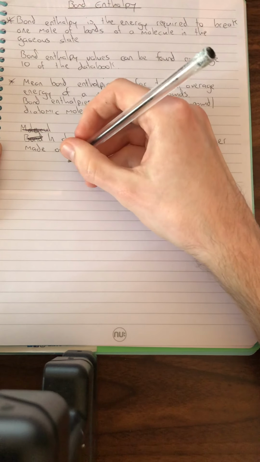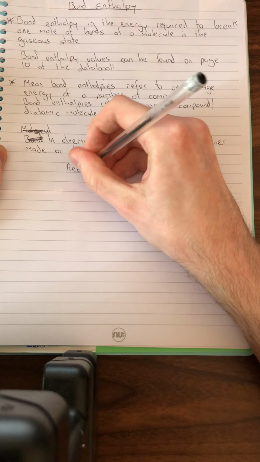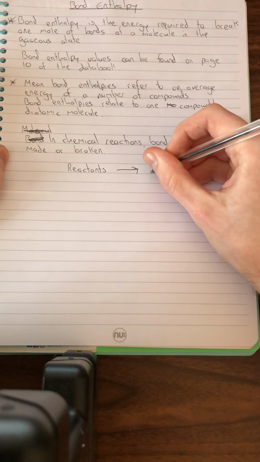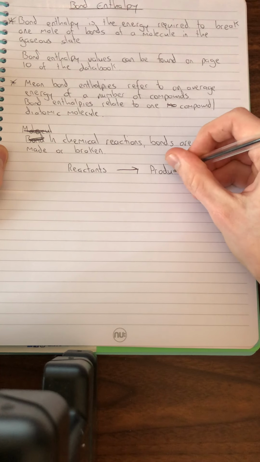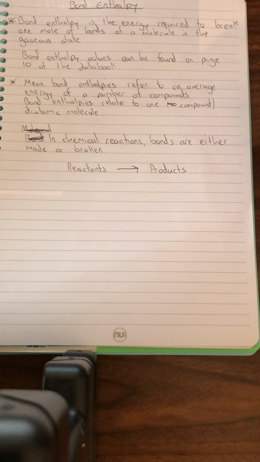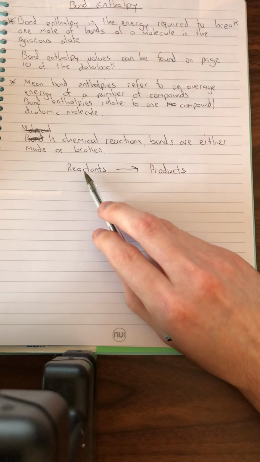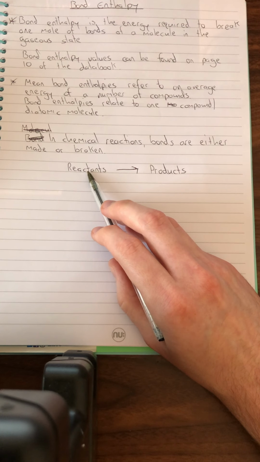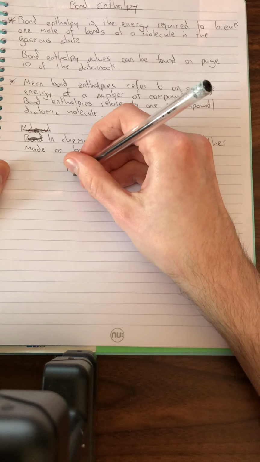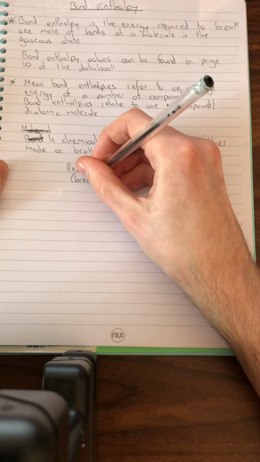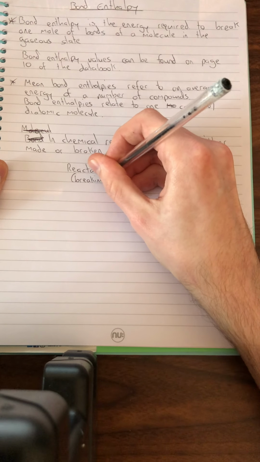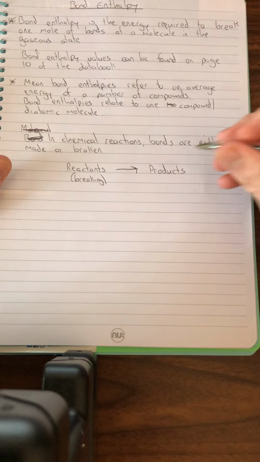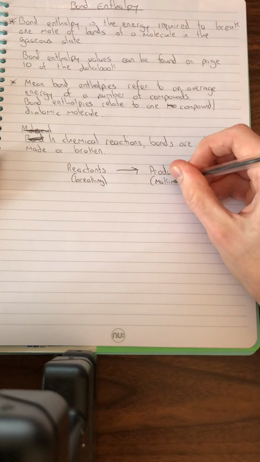Now what we mean by that, you should know from first year really: reactants go into products. In order for the reactants to get converted into products, we need to break the bonds in the reactants, and then we are making brand new bonds.